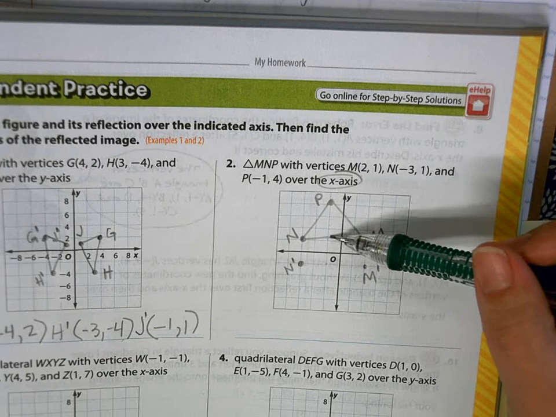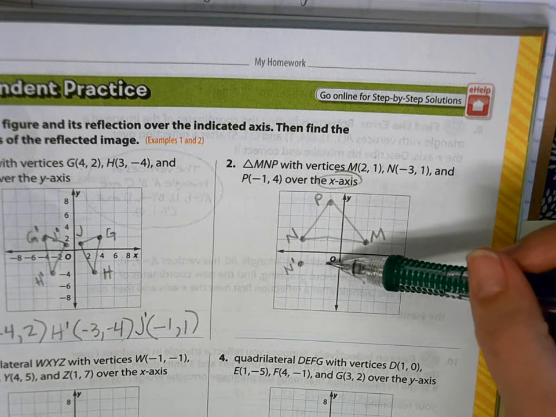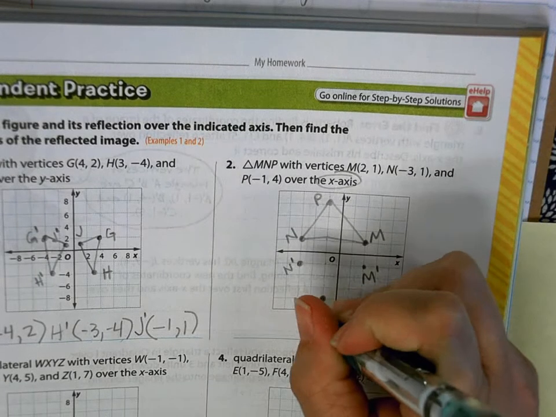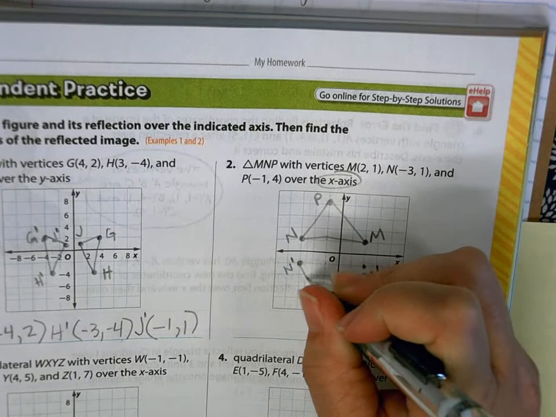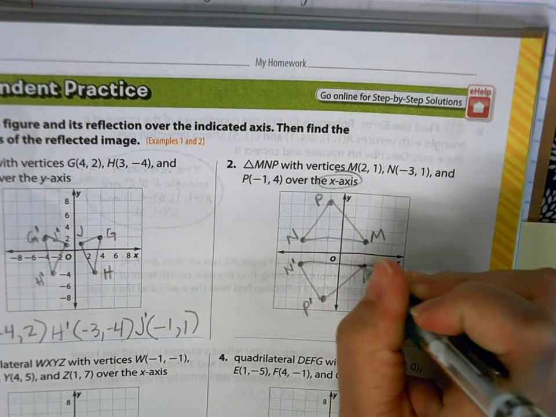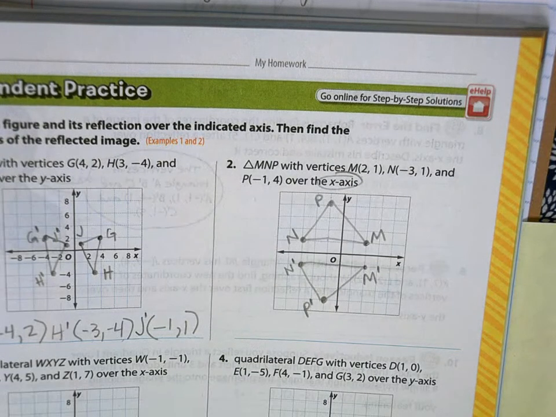No, this is at 5. 1, 2, 3, 4. No, it's at 1, 2, 3, 4. Right there. That's P prime. And it should be a perfect image reflection there. Does yours look like that?